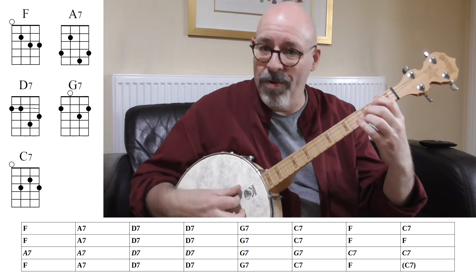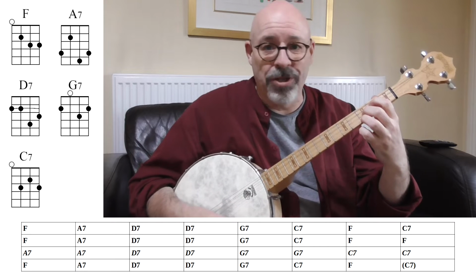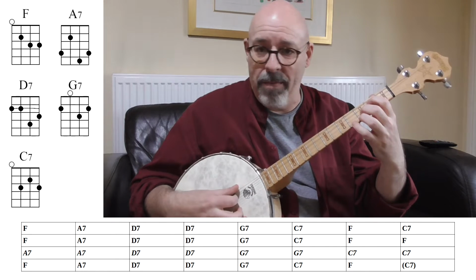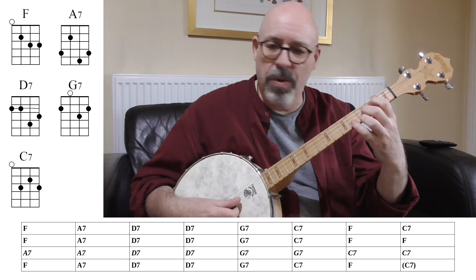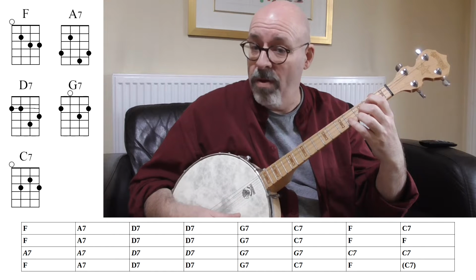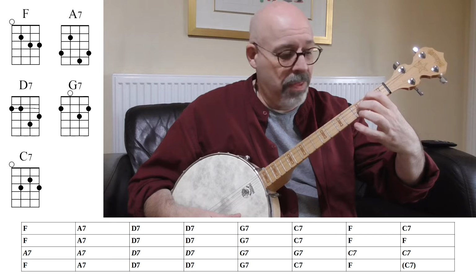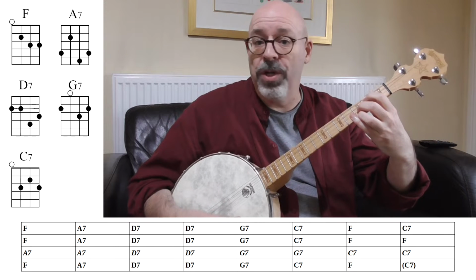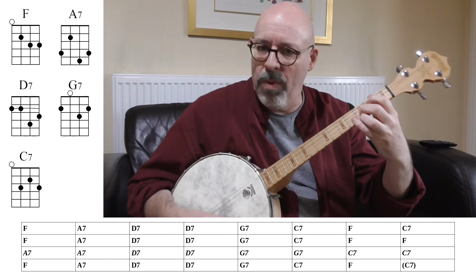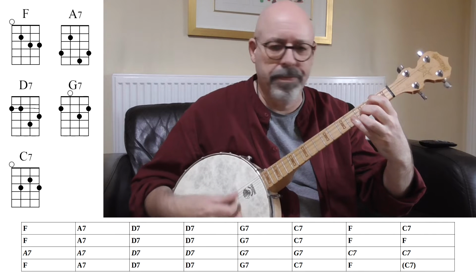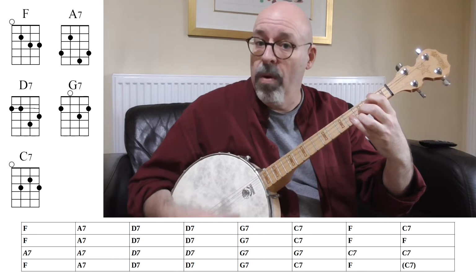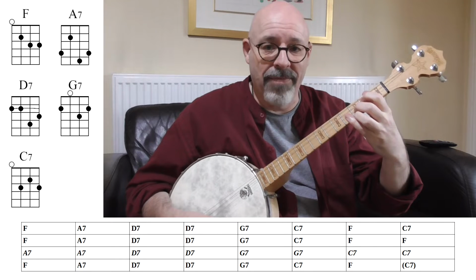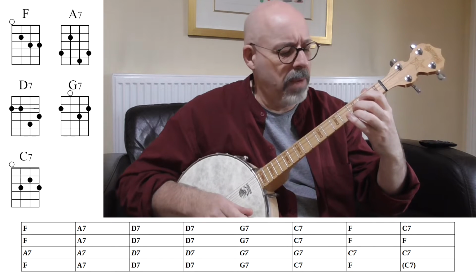So we have our F chord, and to begin with, we're just going to play our straightforward simple F chord down here. I'm going to play it open, 2, 3, 3. Although if you remember, that 3 on the first string is optional. So it's up to you which one you play, but I'm going to play the one with 3 fingers down. Now, we're going to go to an A7 now. I will show you another A7 in a moment.